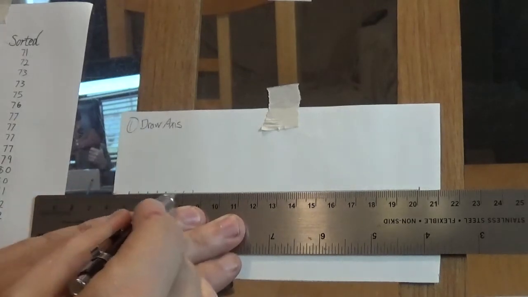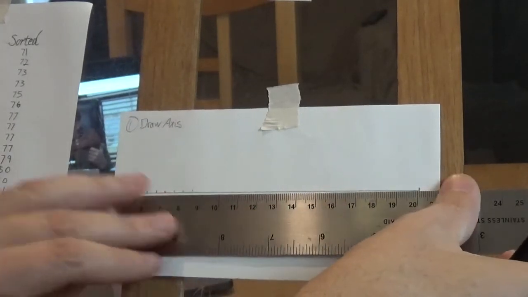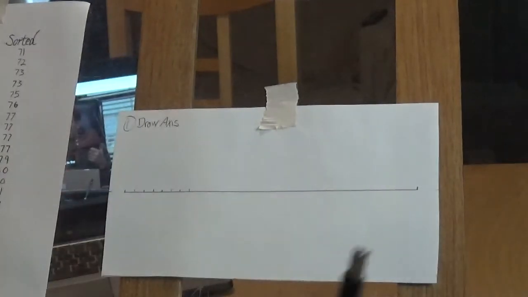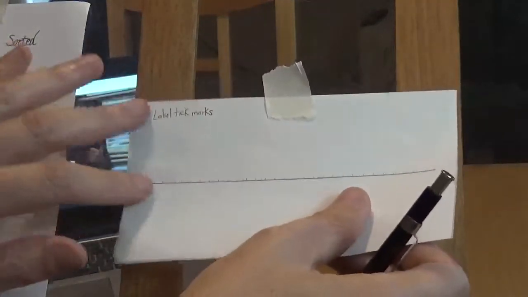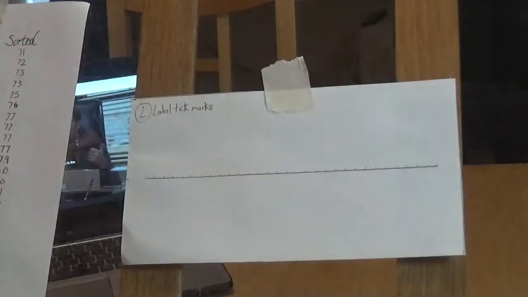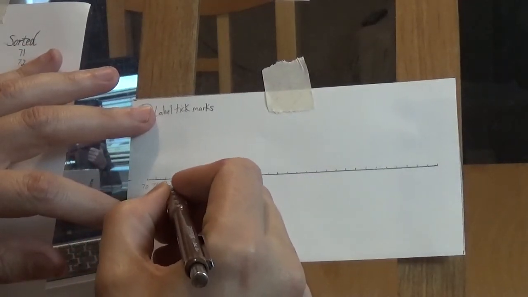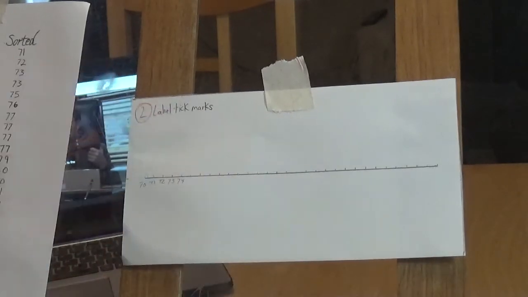So just keep going, add as many tick marks as you need. If you don't get the spacing exactly right, it doesn't matter. Either make it work or erase and try again. After you are done with that and have your axis all written, you should have your tick marks. So you want to go ahead and label those. 70, 71, 72, 73, 74, etc.